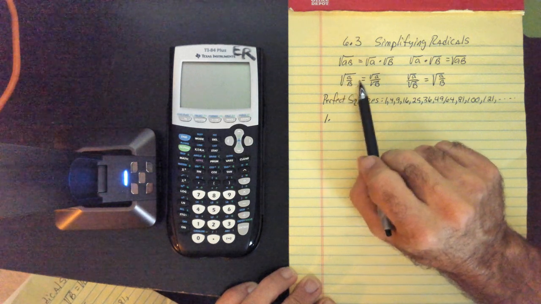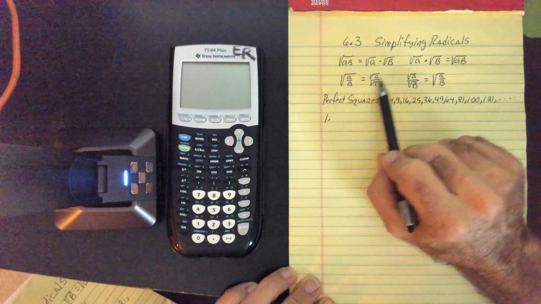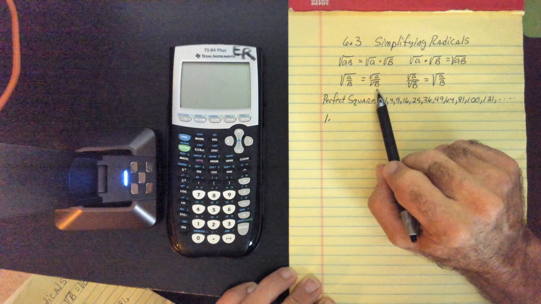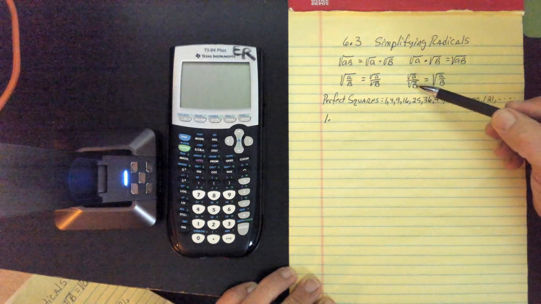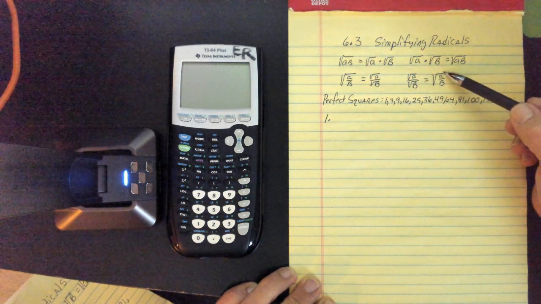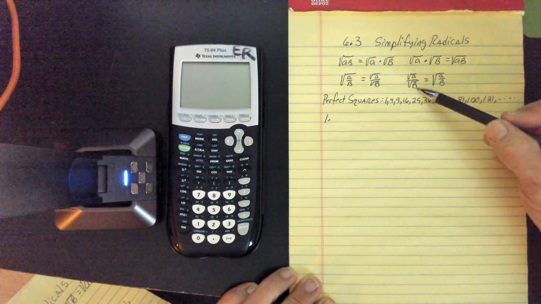The square root of a divided by b equals the square root of a divided by the square root of b. And then once again, if they're separate, I can combine them into one radical with my top being divided by my bottom.